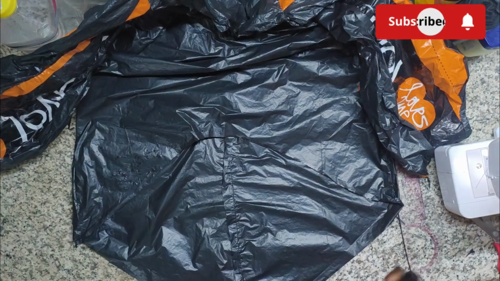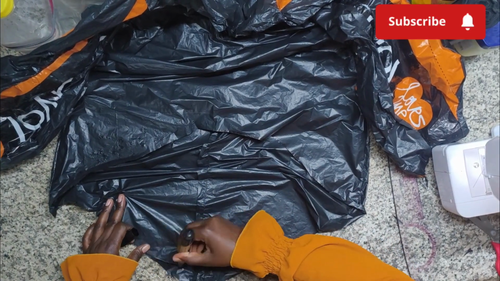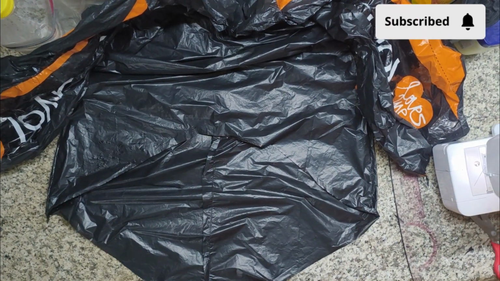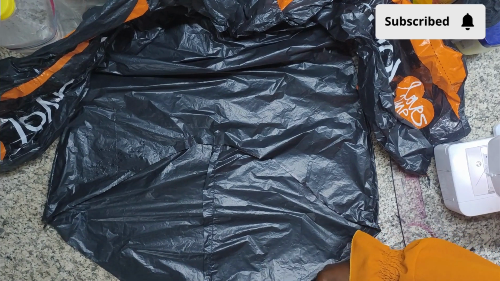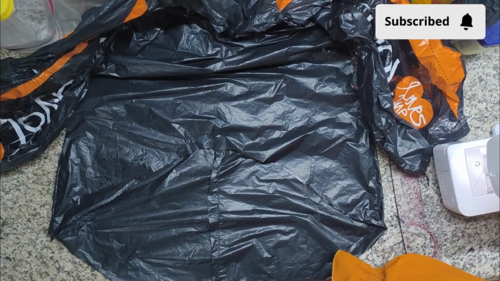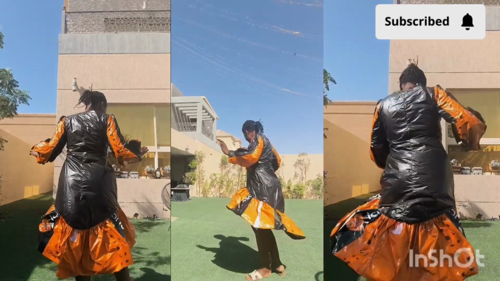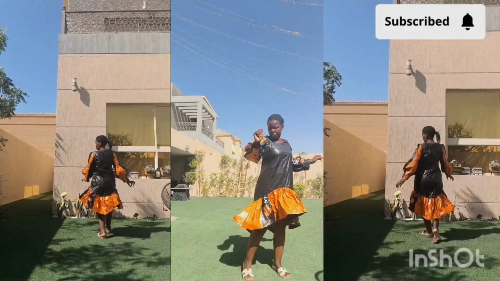So I will mark it out again, and since it's a little bit pointed, I have to curve it to look good. So I curved it and cut. So that's where I'm going to attach my ruffle. I'll just attach it around and we are done. And so that was the result. That was our model of the day.